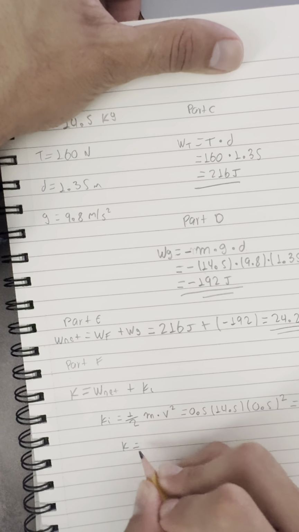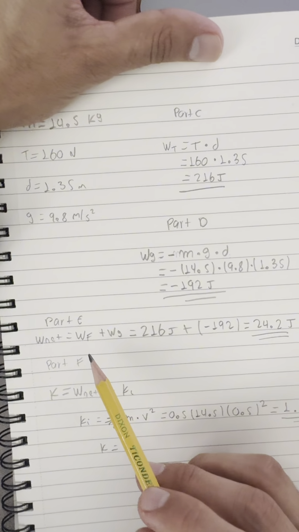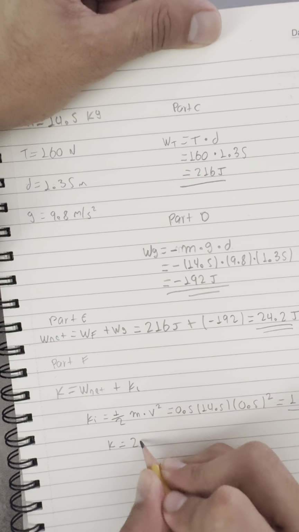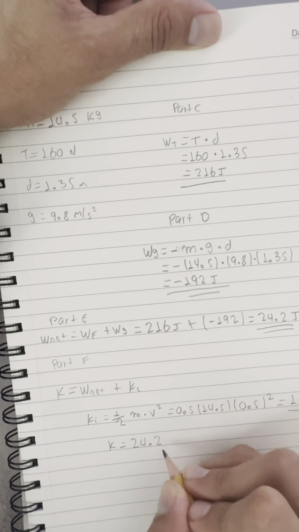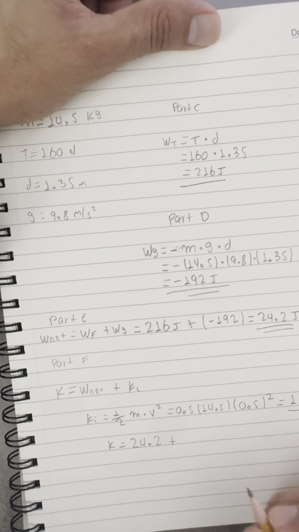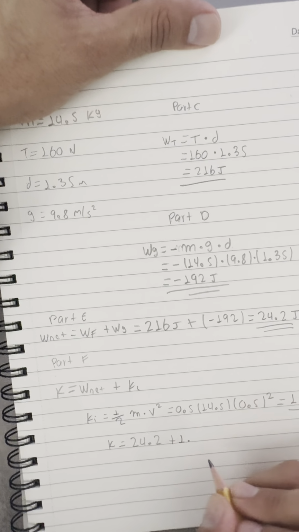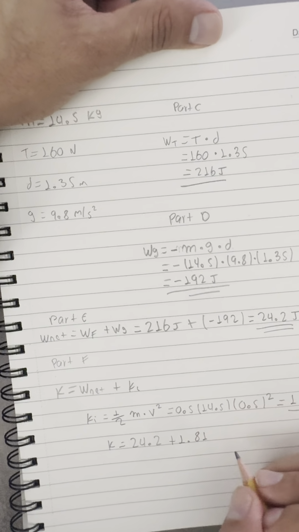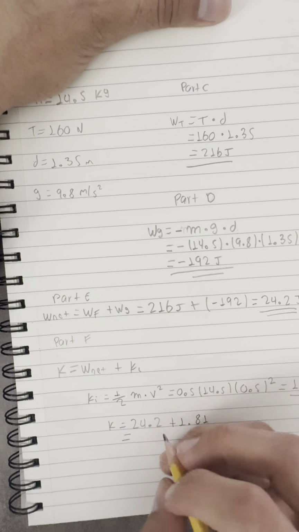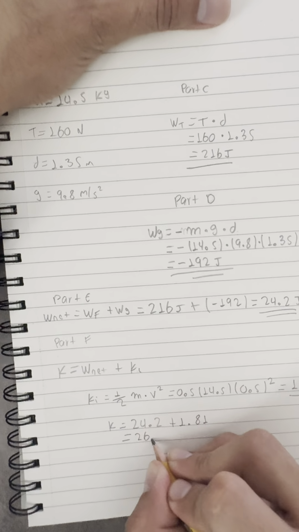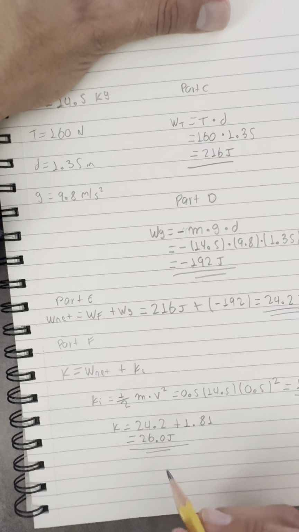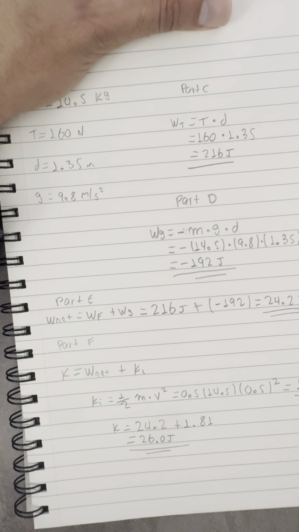Now with this result right here, we can find the kinetic energy after lifting the box. So kinetic energy is going to be equal to the work net, which is 24.2 plus 1.81, which is initial kinetic energy, and this is going to be equal to 26 joules. So this is the answer for part F, kinetic energy after lifting the box.